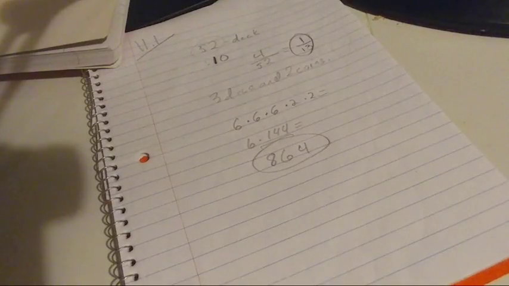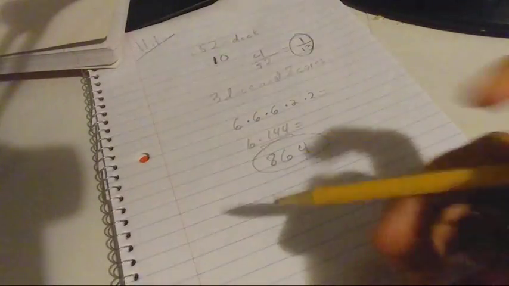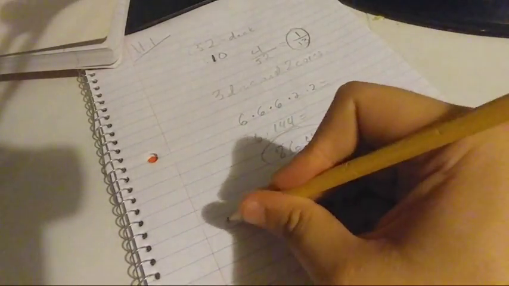Let's see. What else do we got? Oh, permutations and combinations. How many permutations? So this is 11.2. And we're almost done, guys. We got 11.2 and 11.3 left. 11.2. How many permutations are in the word? Gotta think of a word that has no repeated letters.